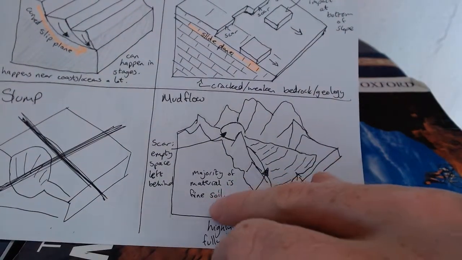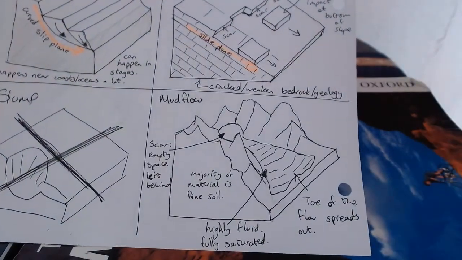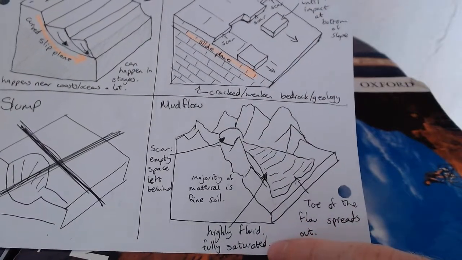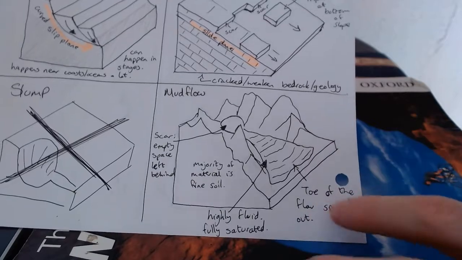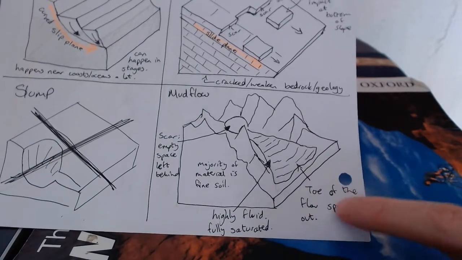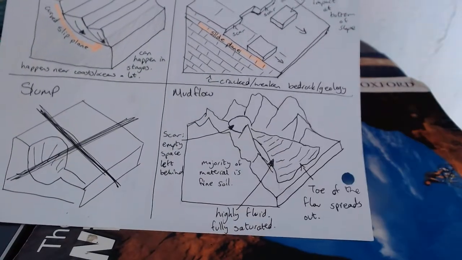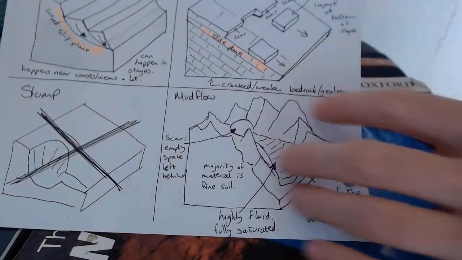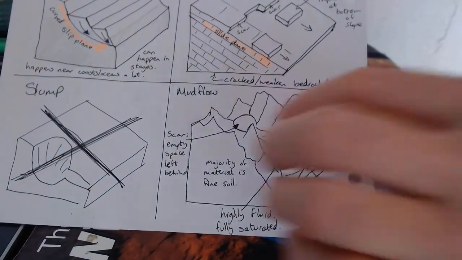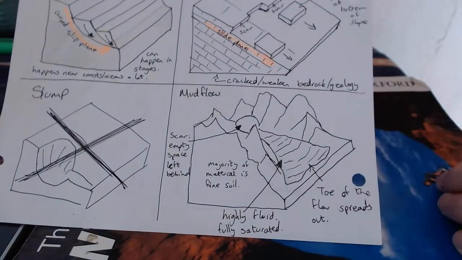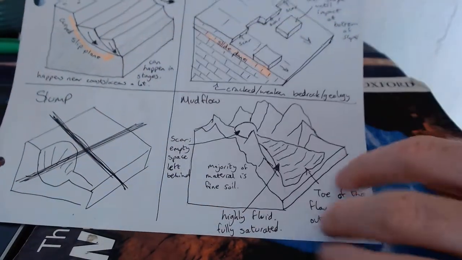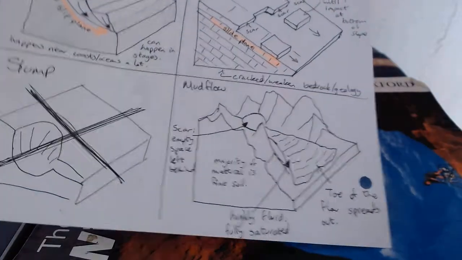The majority of the material is very, very fine soil, and it's highly fluid and fully saturated with water. Then the front of it is called a toe, just like an avalanche. The toe of the flow spreads out and it will cover everything. Just like what happened in Italy in that Sarno case, this flooded down quite quickly. Look back at your classification pyramid. It moved down very quickly and then it spreads out and covers everything.